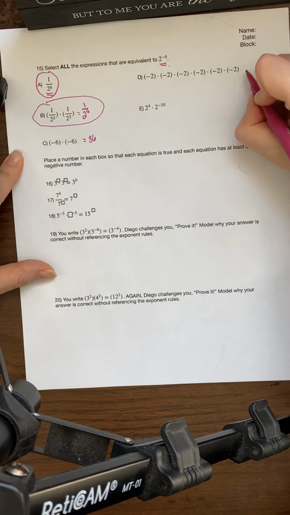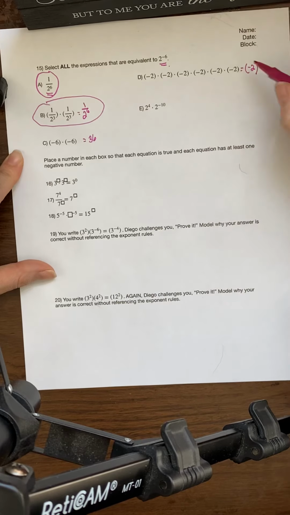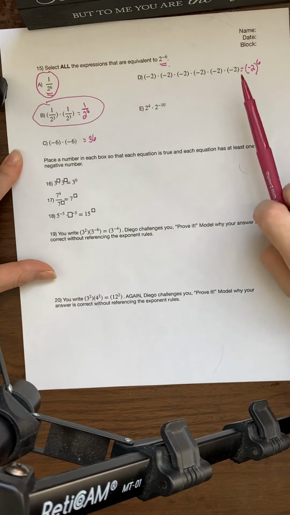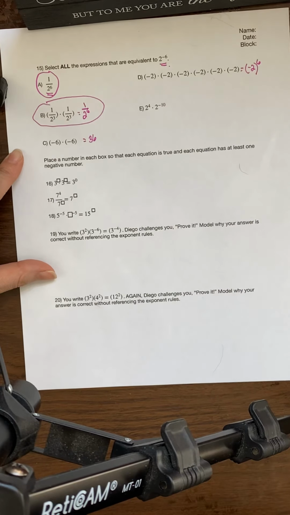Okay. Now this one equals, we'll put negative 2 on the inside. 1, 2, 3, 4, 5, 6. Negative 2 to the 6th. That is not equal. Negative 2 to the 6th is not the same as 2 to the negative 6th.